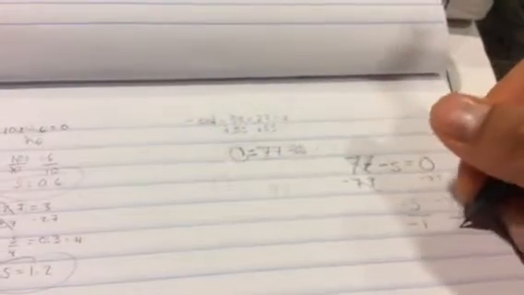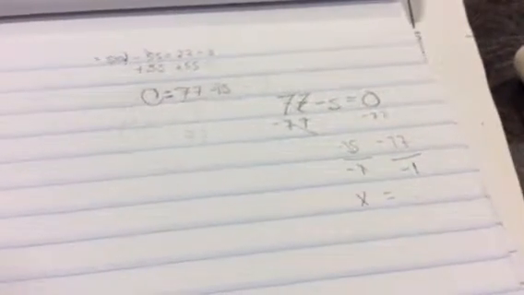I could divide this now. You totally can. Yep. By negative 1. Okay, cool. So this cancels out. S equals negative 77 divided by negative 1. 77. Yeah. Perfect.